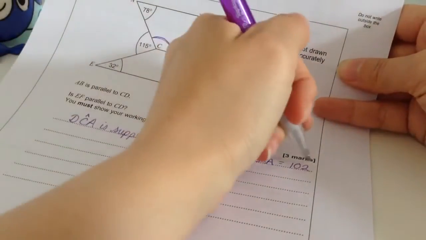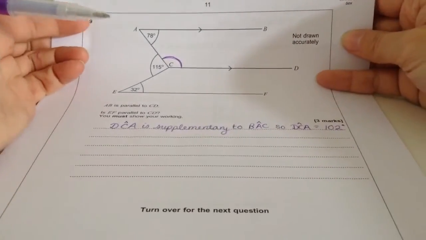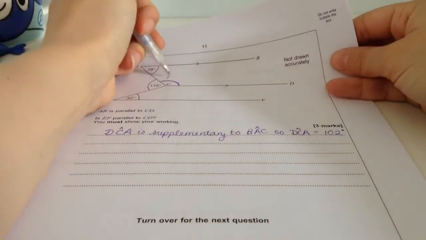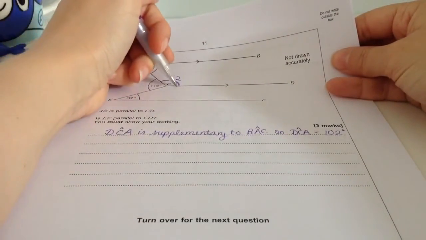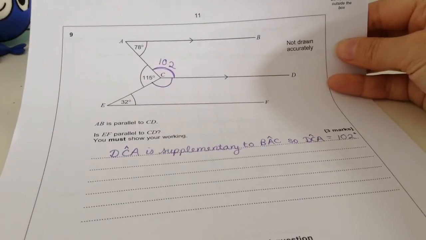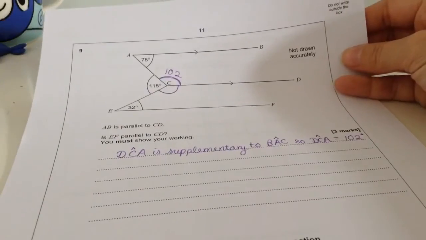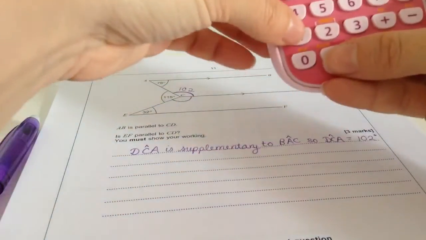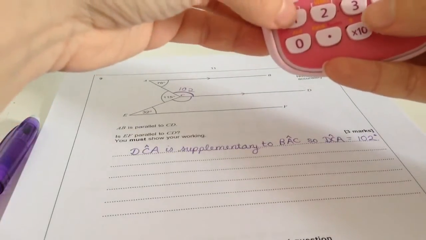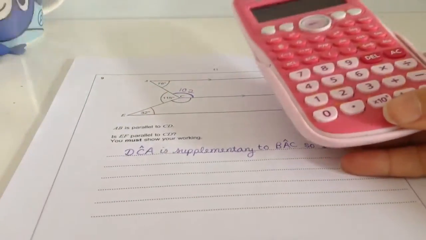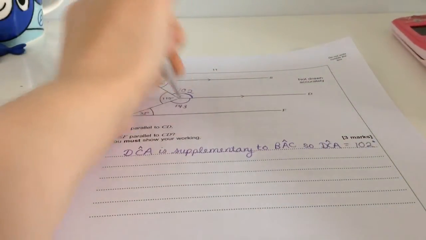They add up to 180 because they're supplementary. Okay. That's 102. Right. That there is going to be 217. Oh, this is calculator paper, right? Yay, I don't have to add in my head. 360 take away that. Okay, so that's going to be 143.